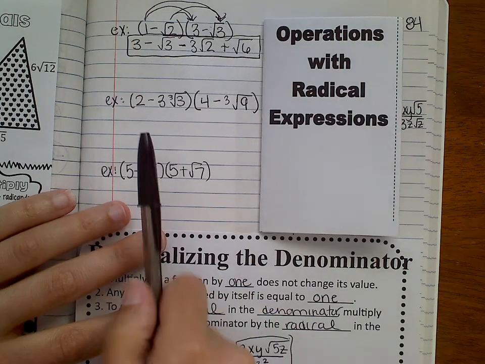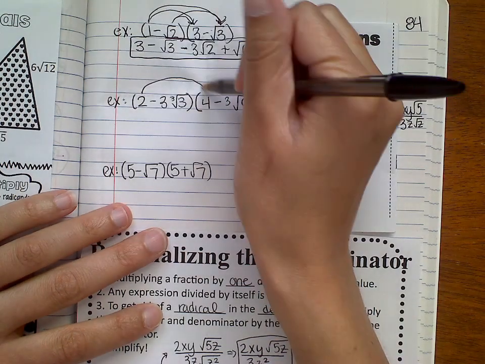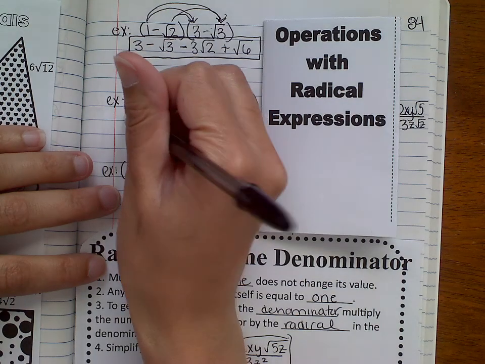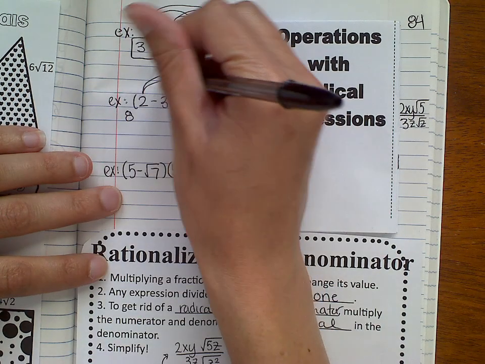Okay, so another one like that, I can FOIL, so 2 times 4 is 8, and then we would do outer.